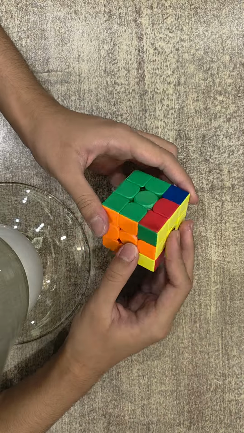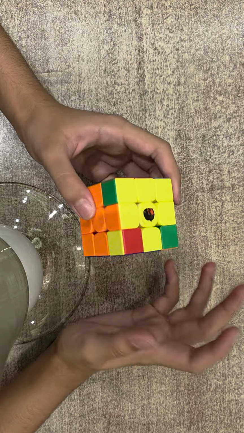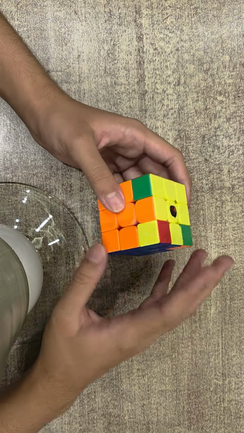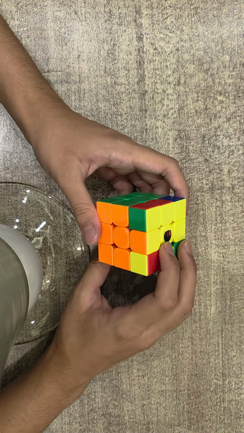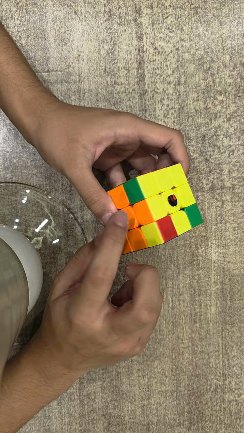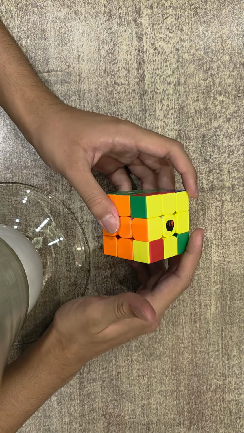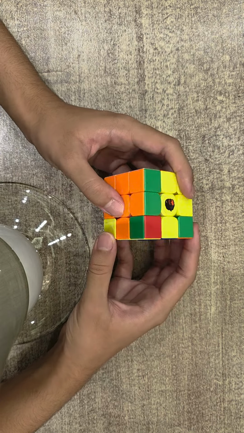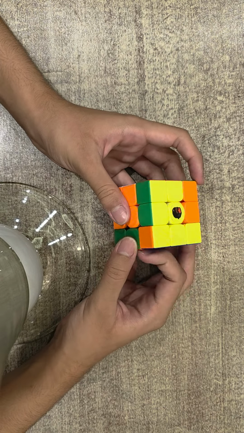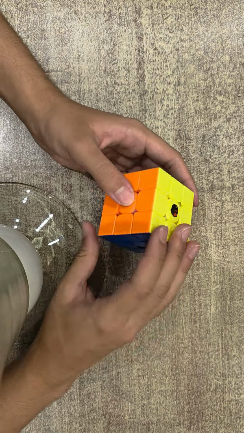So yeah, if you do not know, then it's best if you learn this so that you learn 2 algorithms or 4 algorithms in 2 cases. So you have this block here, these two are matching, and this is adjacent. So what you do for here is just F U R U2 R prime U R U R prime F.